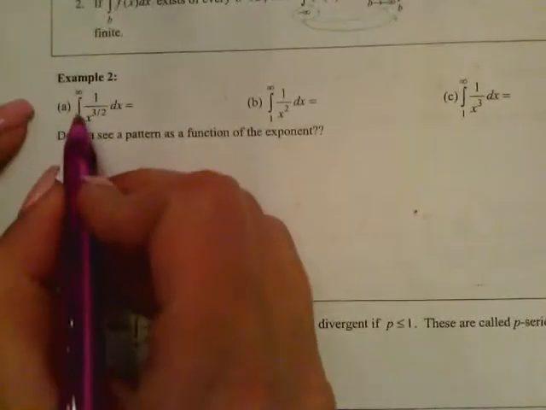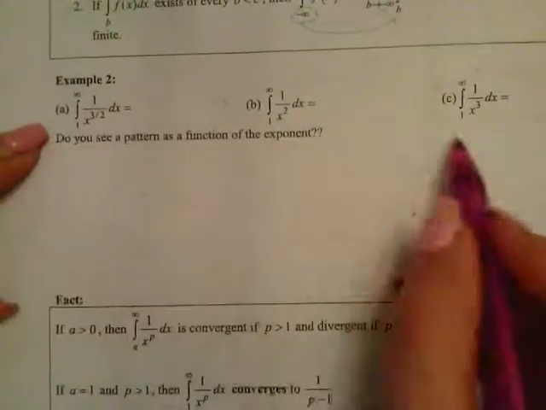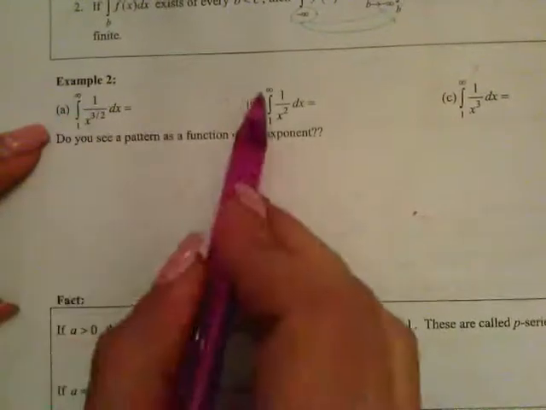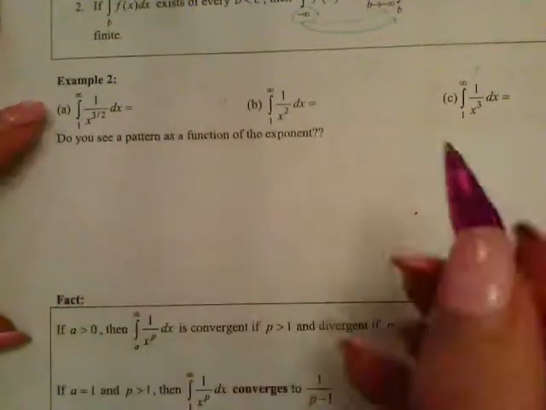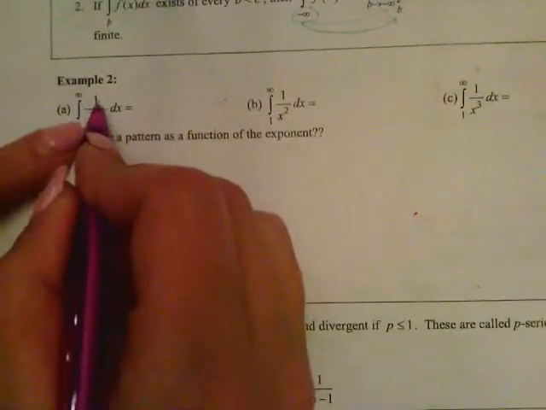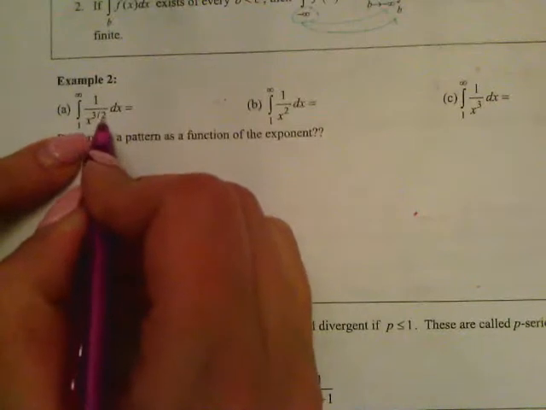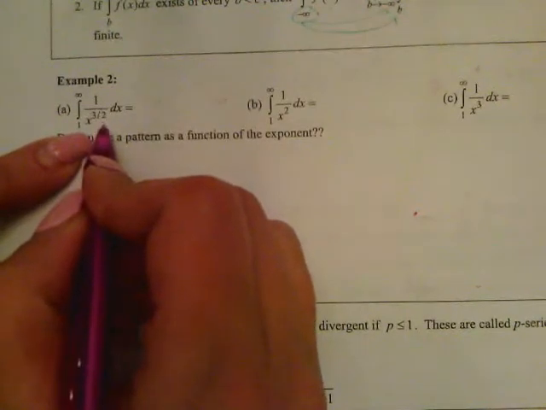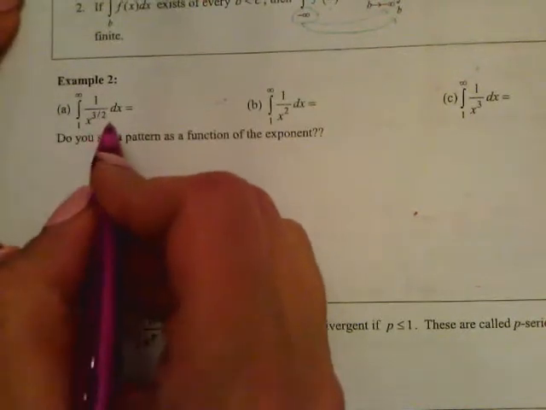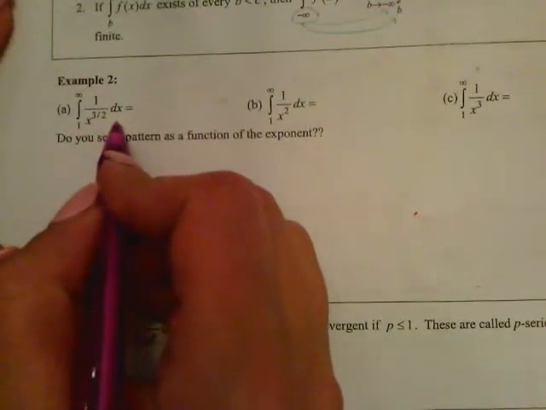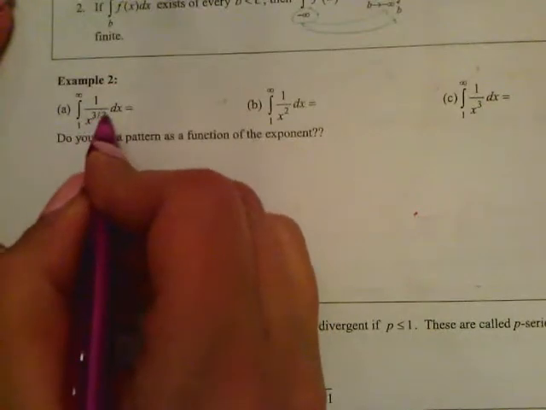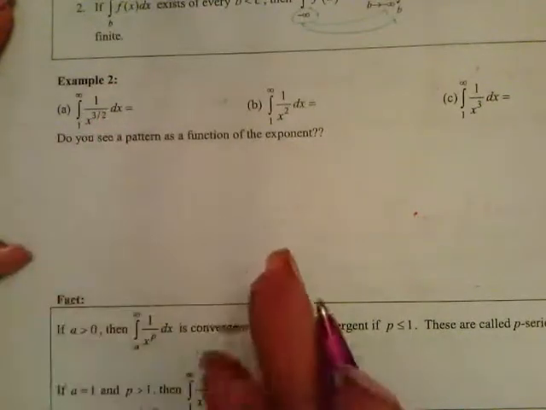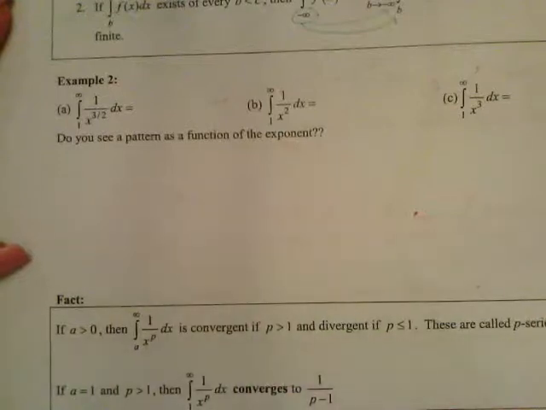Obviously these 3 are improper integrals. What gives it away? We have an infinity sign in the limits of integration. So the question is, do these functions converge or do they diverge? Looking at this, 1 over x to the 3/2, this is very similar to the problem that we just did of 1 over x. But obviously it's x to the 1.5. So do you think that it's approaching the x-axis faster or slower than 1 over x?